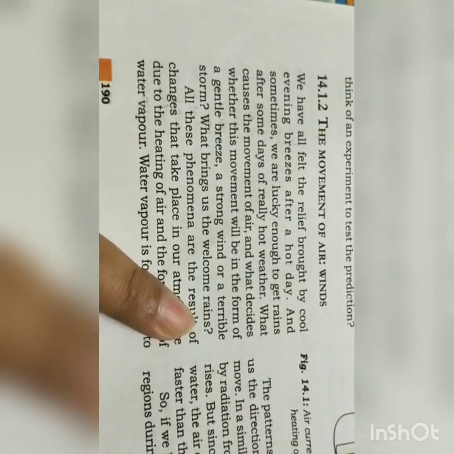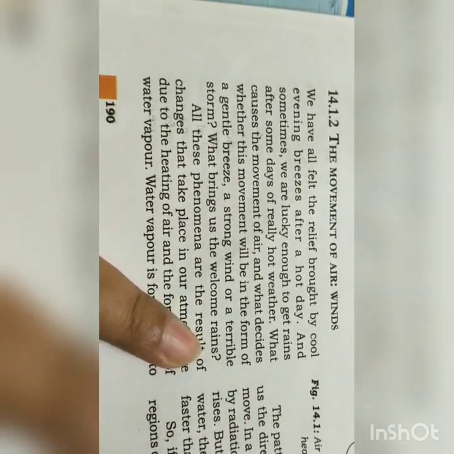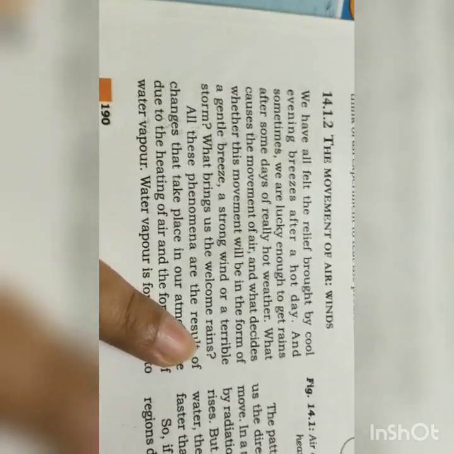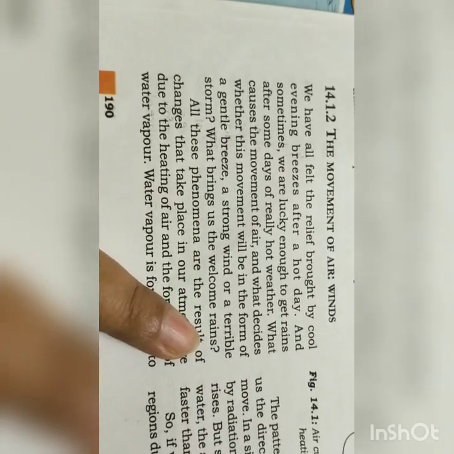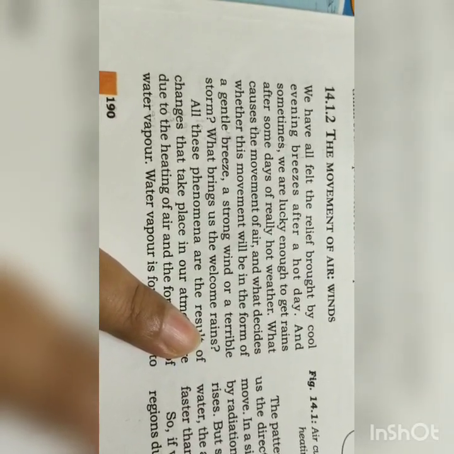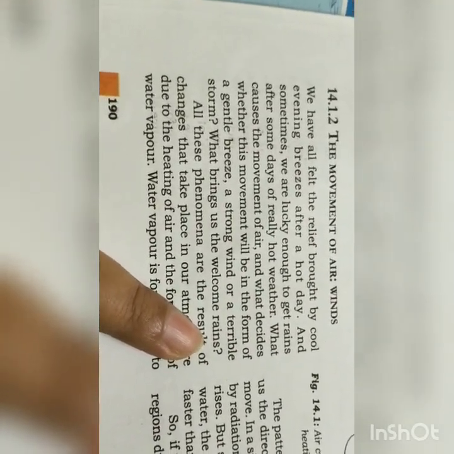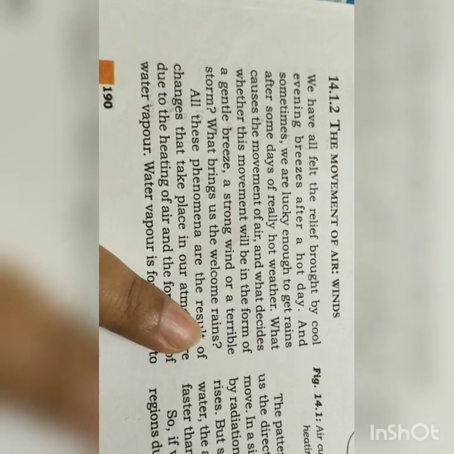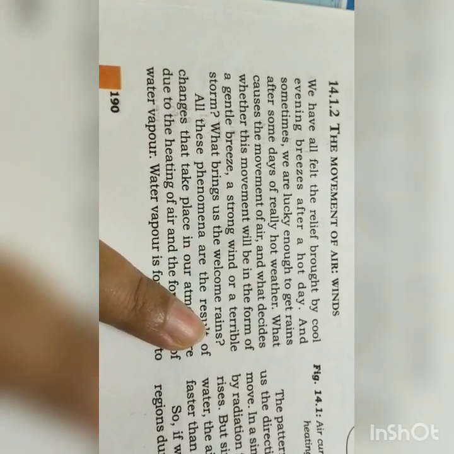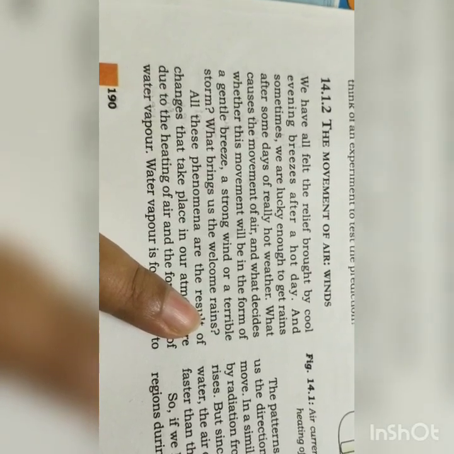So all of you feel like that, if suppose there is a very hot day and in the evening there is a very mild breeze of air. Okay, so we like that. And sometimes after a very hot day, in the evening it rains. So we are very lucky and we feel very happy that it's a rainfall now.